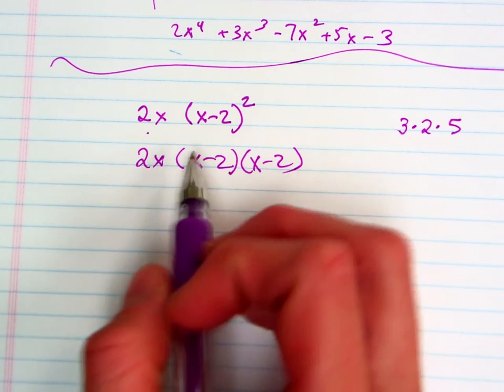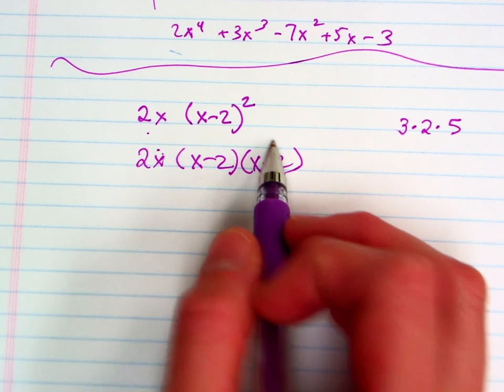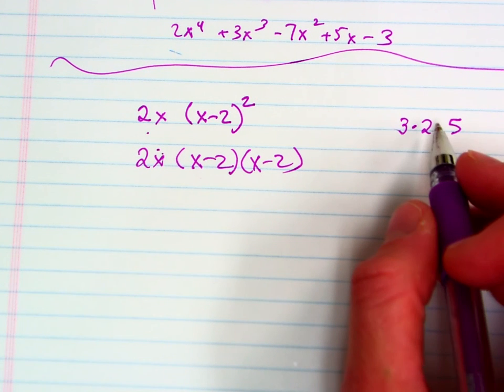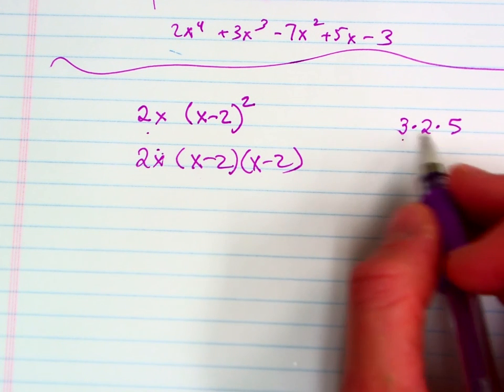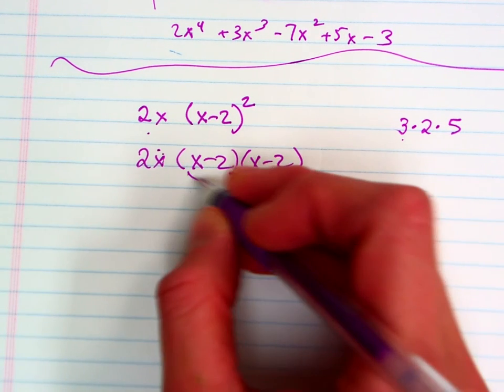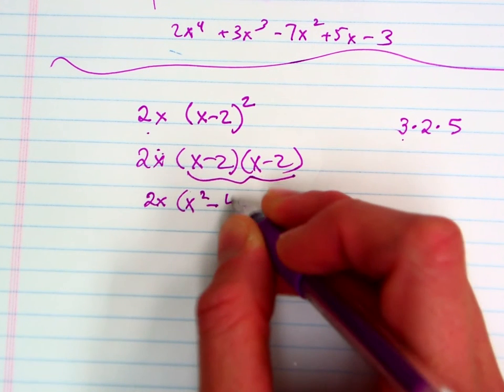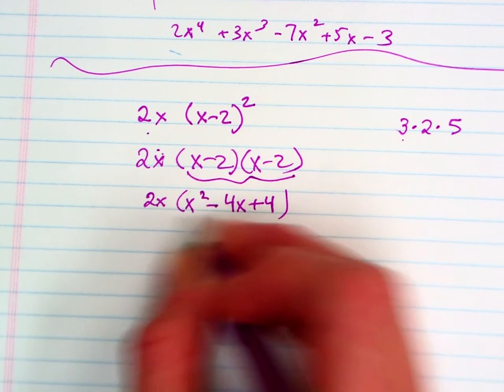You do not need to distribute the 2x to both of these binomials because we don't do that when we multiply numbers. We don't do 3 times 2 and 3 times 5, so we're going to do the same thing here. You can do these first by foiling, and then distribute this.